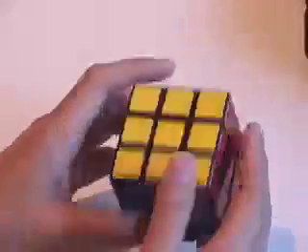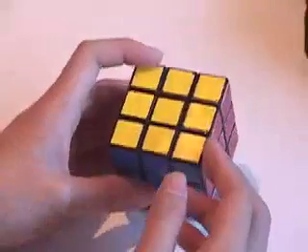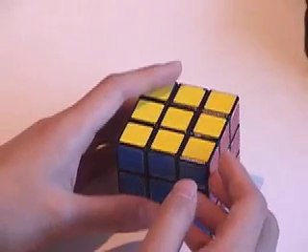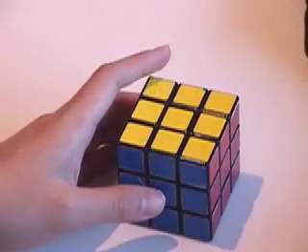And there you have it. You can solve a Rubik's Cube now. So, great. Let's turn off the video.